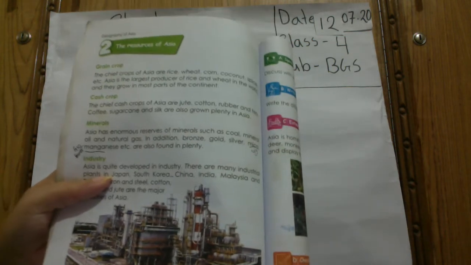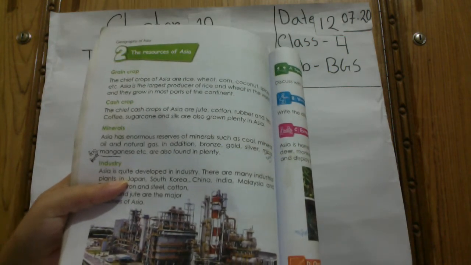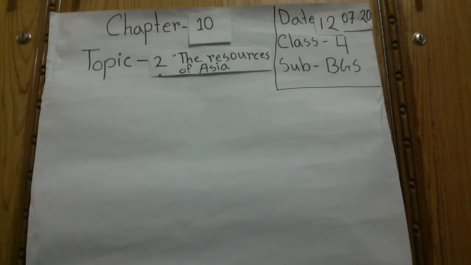First, read the book properly. After finishing your reading, I will explain the whole topic. So, what is our topic?